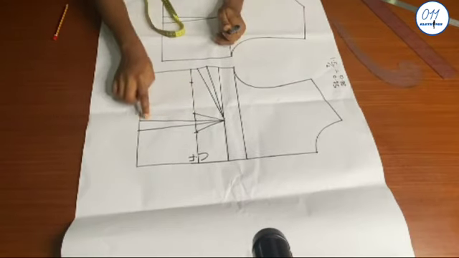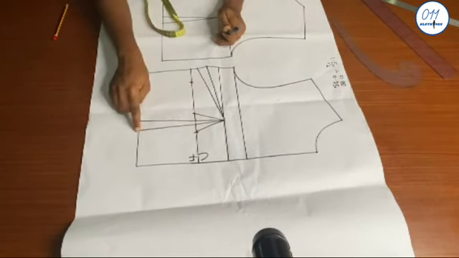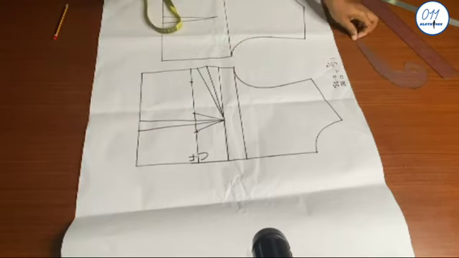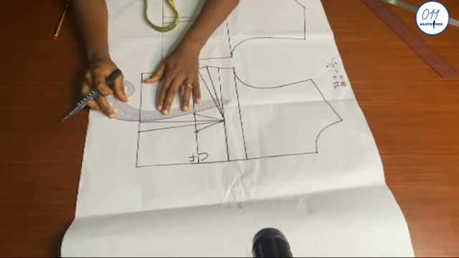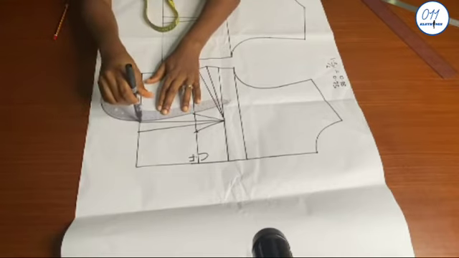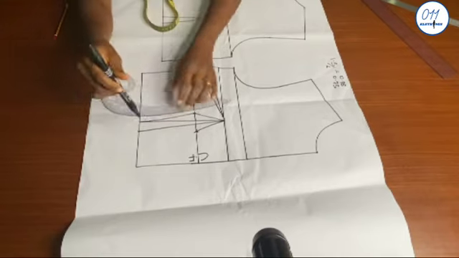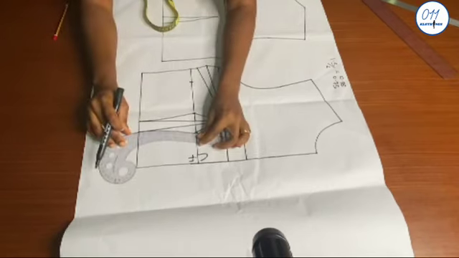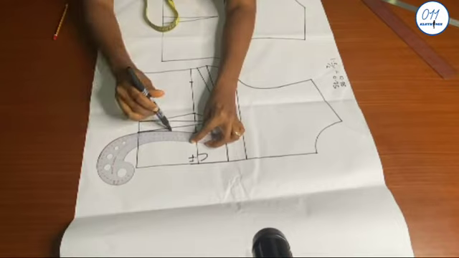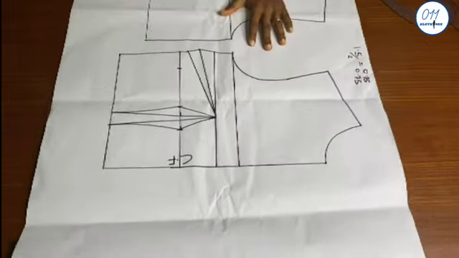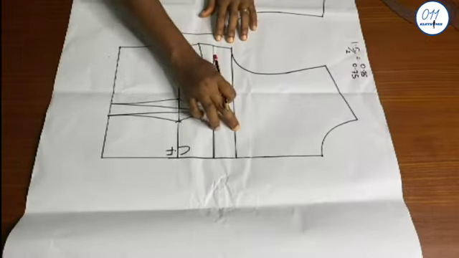I will now connect these 2 points to the base of the waist dart. This, I'm using a slight curve, or you can use a straight edge or your ruler for this. This line is the armhole line.